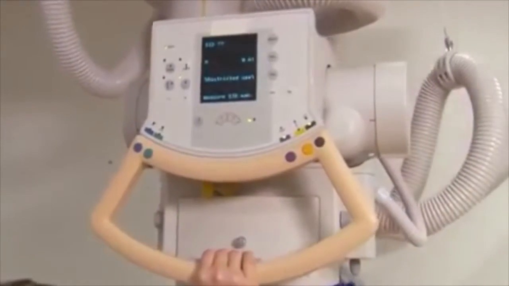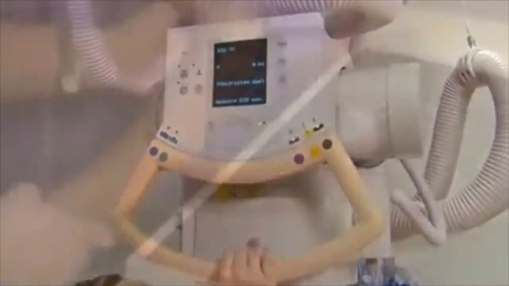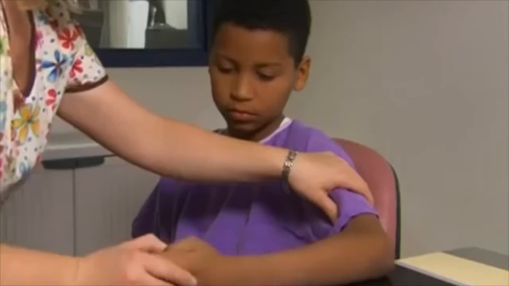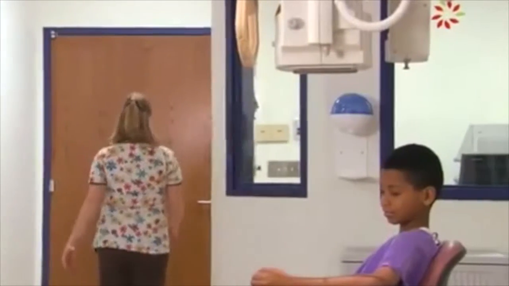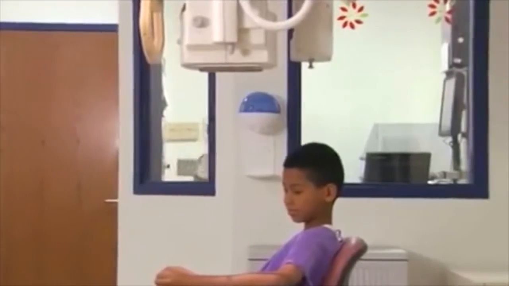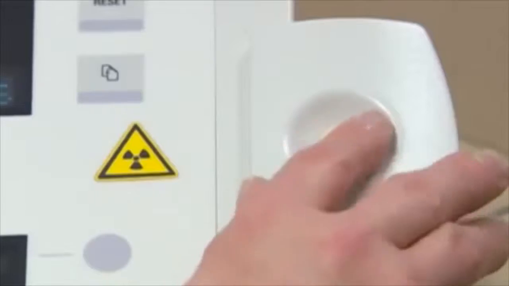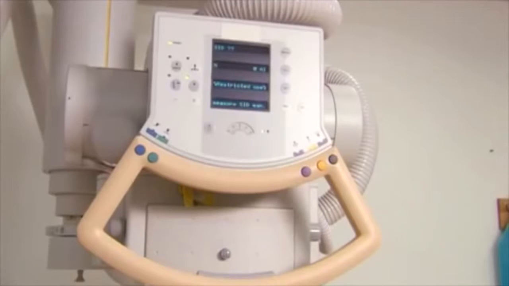Think of the X-ray machine as a giant camera. The tech will help you get into the best position for the X-ray. You can help by trying to hold very still. Then the tech will move to a little room nearby where she'll press the button to take the X-ray. Here we go. Stay still. This usually is very quick.